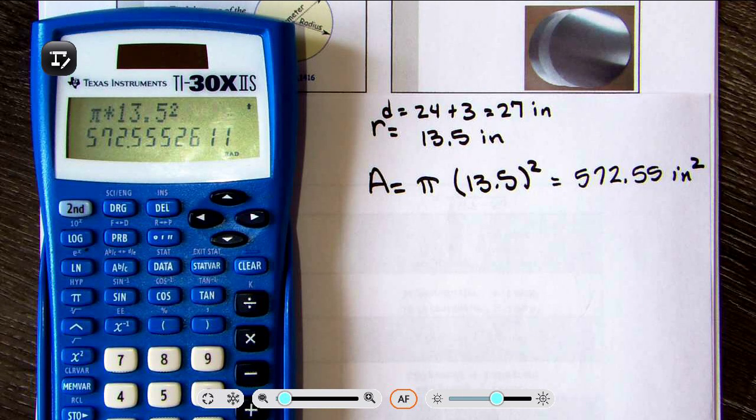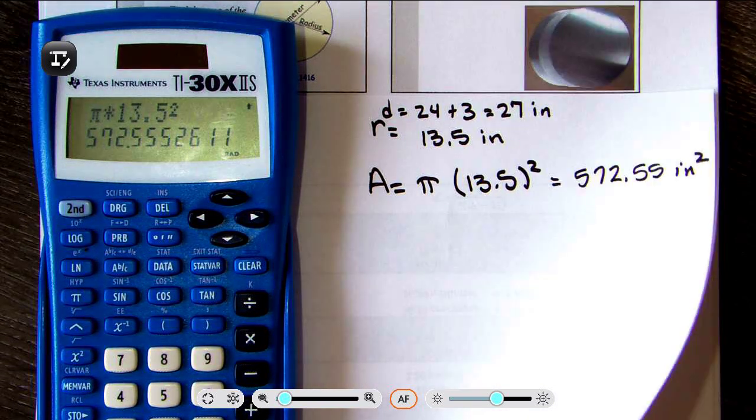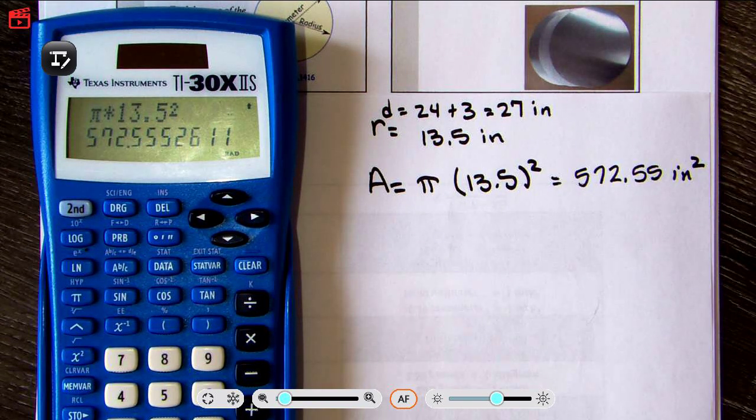Now we could convert it to square feet and everything. I'm not going to, and you can turn it into square feet. We've talked about how to do that. But I want to give you time to actually practice yourself.